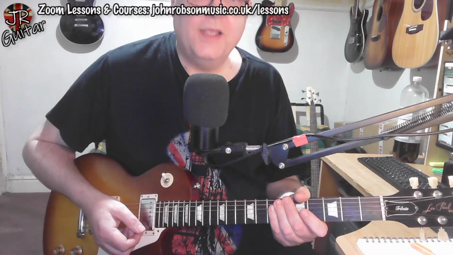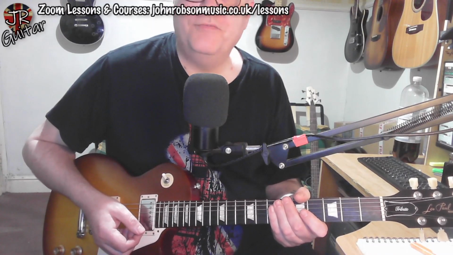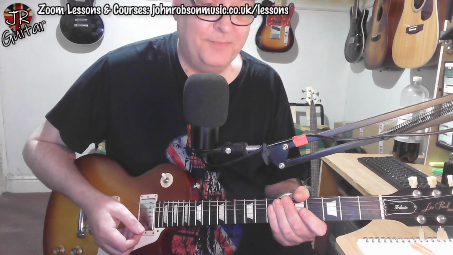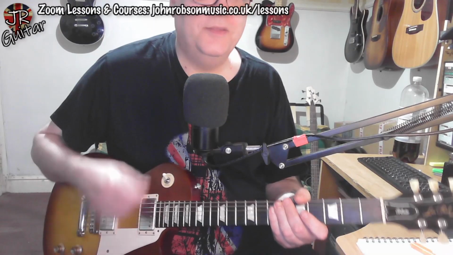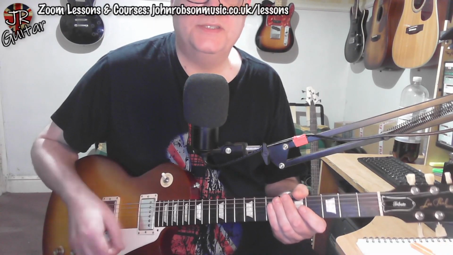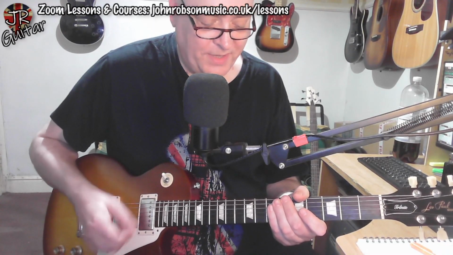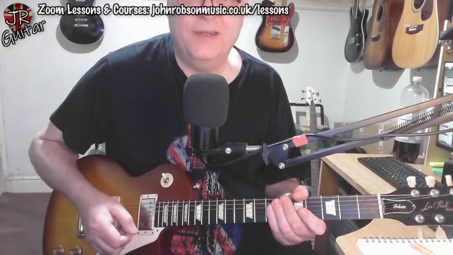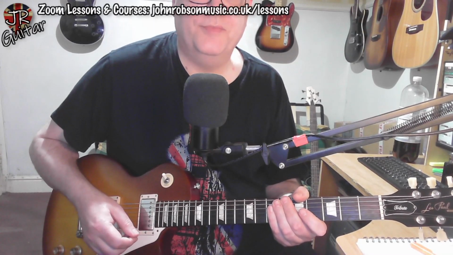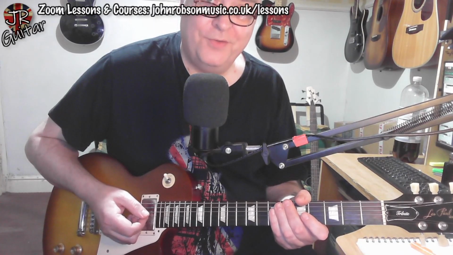So, lots of practice. Start slowly with a metronome and just gradually work it up to speed over time. As I say, the most important thing is just keeping this strumming arm nice and loose and relaxed so that it doesn't tense up, because then it's essentially like pushing the car with the brakes on. So now you know what to do. Go away and have some fun with it.